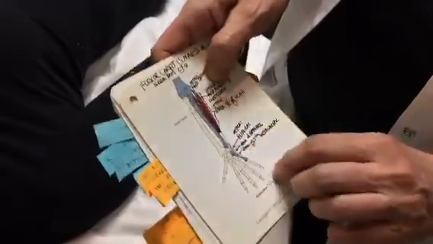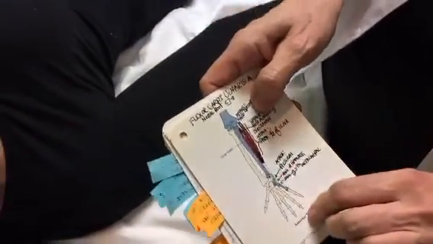Remember, these cause wrist pain. This causes wrist pain, and wrist and finger numbness here. Numbness because it can compress the ulnar nerve.